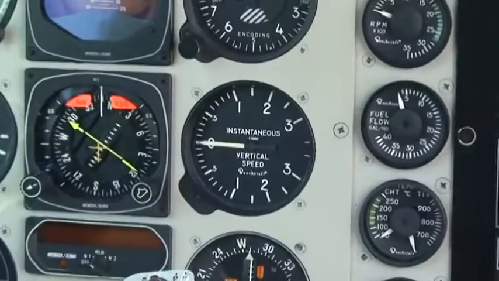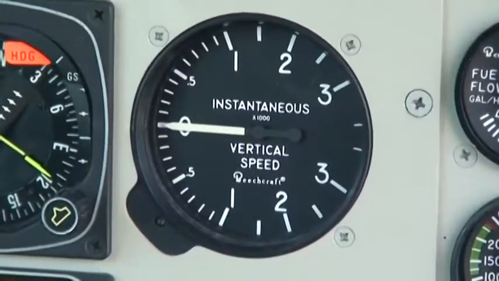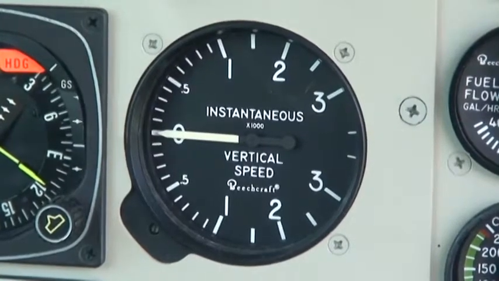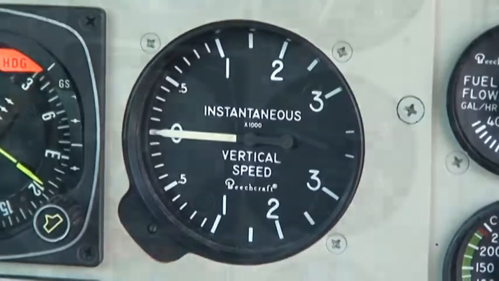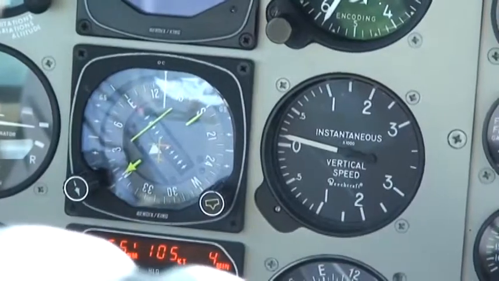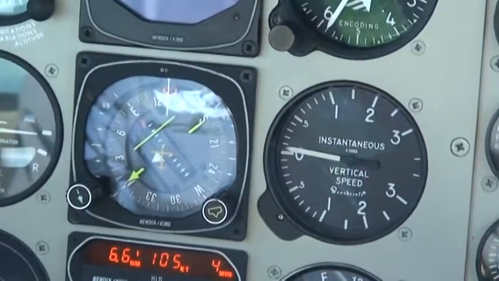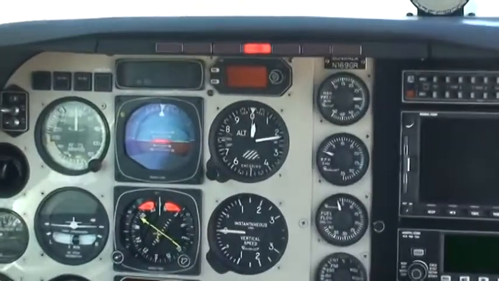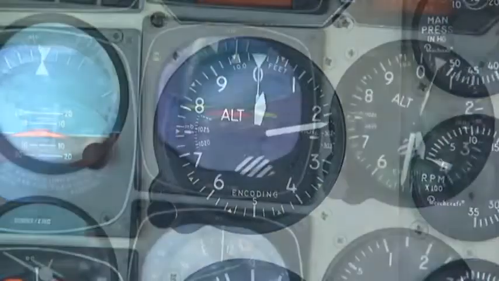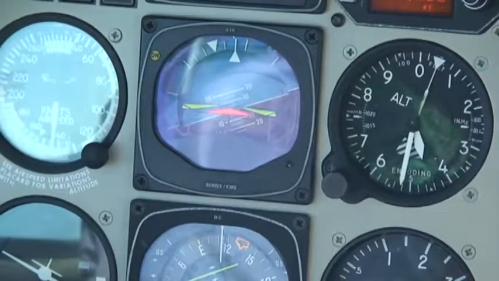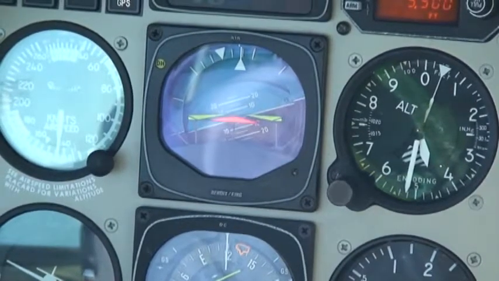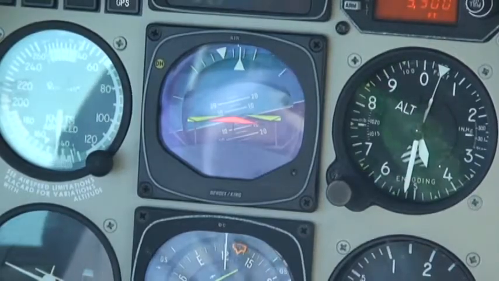The next instrument in the pitot-static system is the vertical speed indicator, or the VSI. Now, the VSI measures the rate of climb and descent in hundreds of feet per minute, and it operates from the static port alone. As the airplane climbs and descends, the vertical speed indicator measures that rate of change with air pressure. The third instrument is the altimeter. The altimeter measures the height above sea level. It also operates from air pressure in the static port system. It's simply a barometer. The higher you fly, the less air pressure there is. Less air pressure will be indicated by a higher altitude.